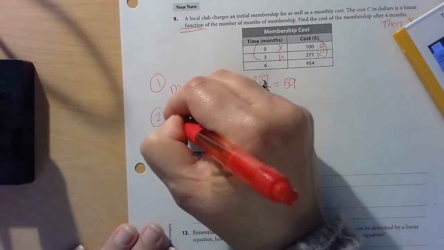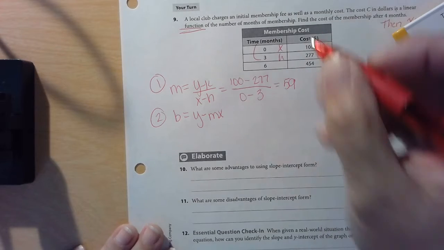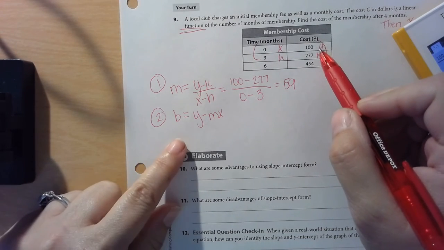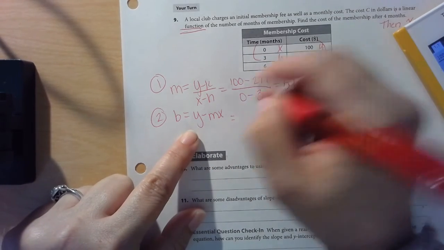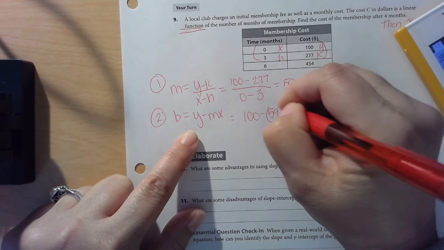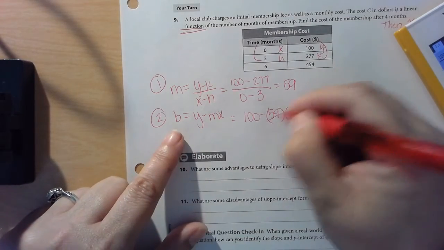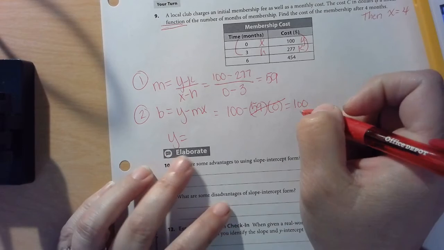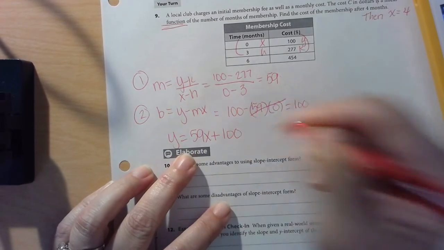Now we need to find our b. Well, b's formula is y minus m times x. We have to choose one of our 2 points to be our x and y. We'll just keep using the same x and y we already labeled. So b is 100 minus m, which is 59, times x, which was 0. So our b is, in this case, 100, because that becomes 0. So what is our equation? Y equals m, which is 59, x, plus b, which was 100.